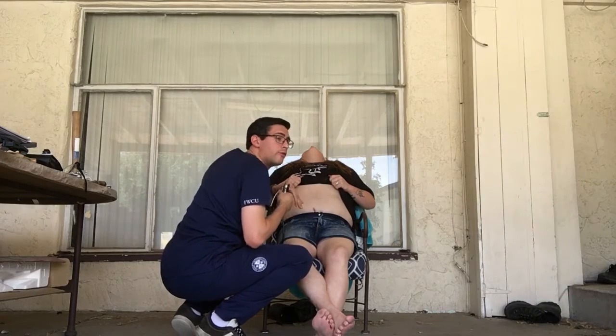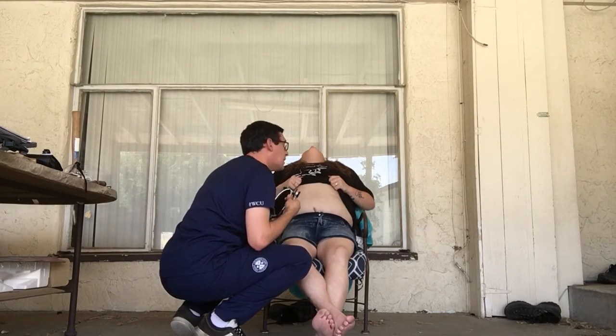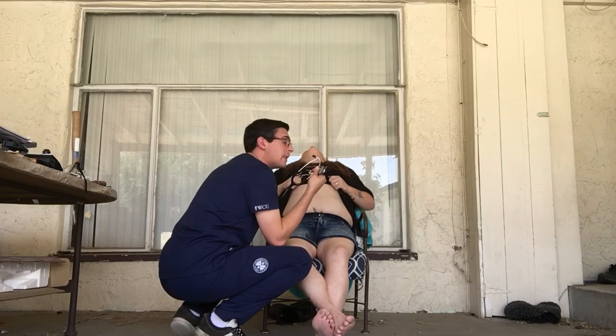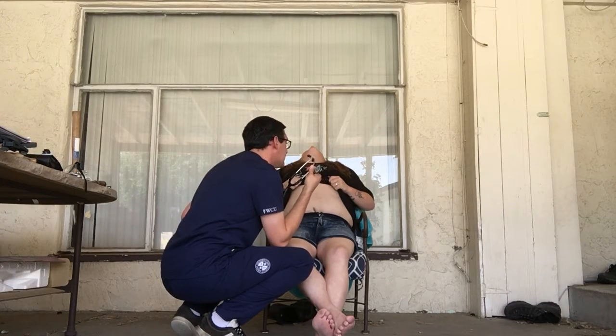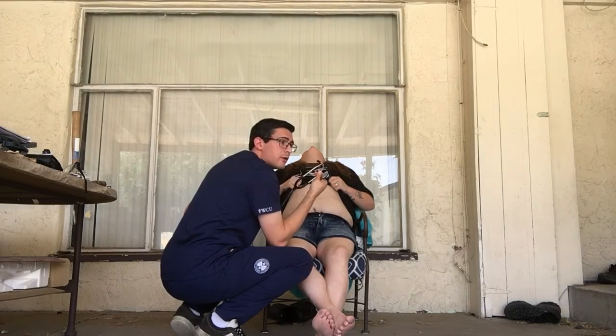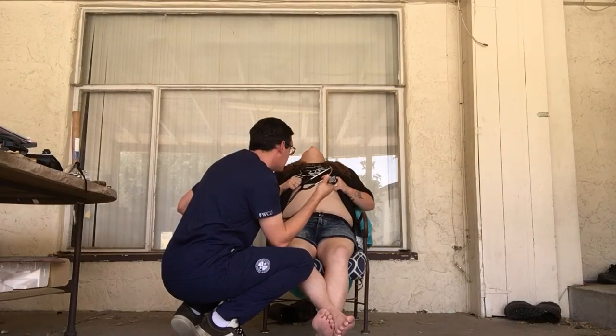I would listen 1 full minute in each quadrant. Bowel sounds are normal, active, at about 10 gurgles and sounds per quadrant per minute. Normal is 5 to 30.